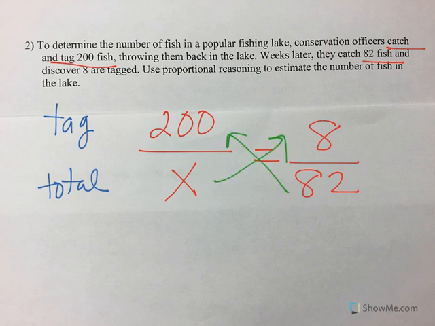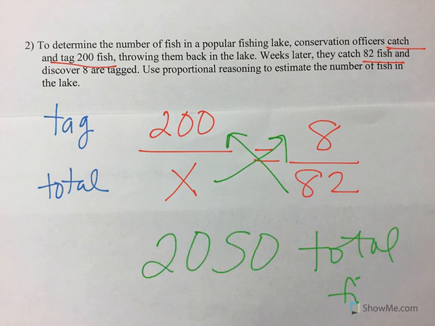So then when I cross multiply, it leaves me with roughly 2,050 total fish, assuming this is proportional, tagged to total. And there's your practice page for section 3.